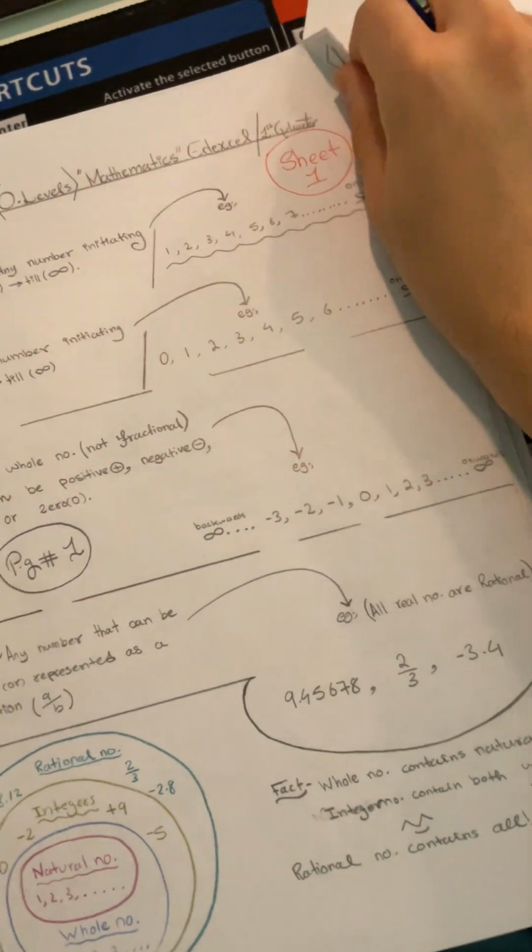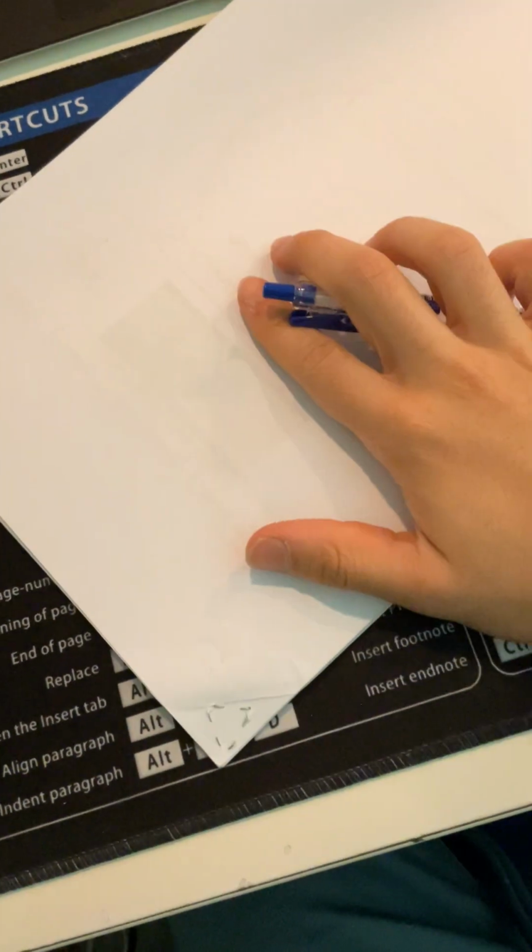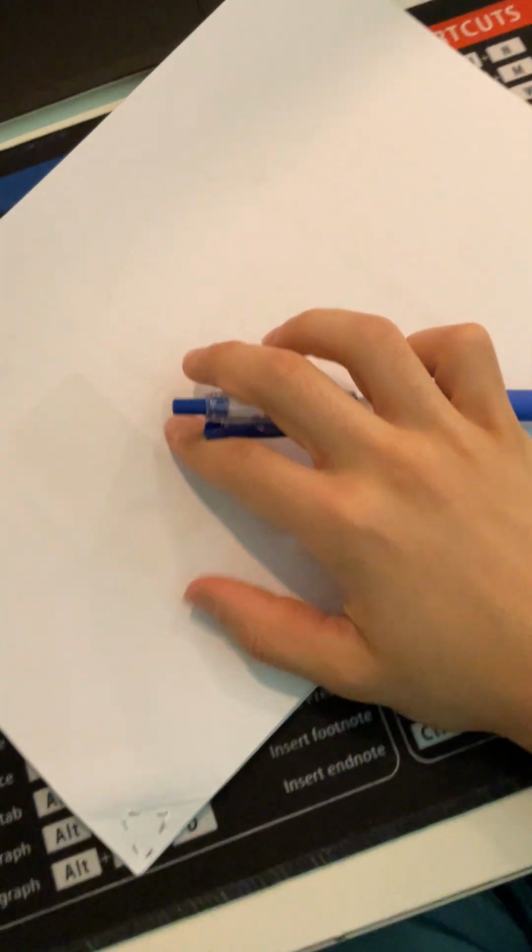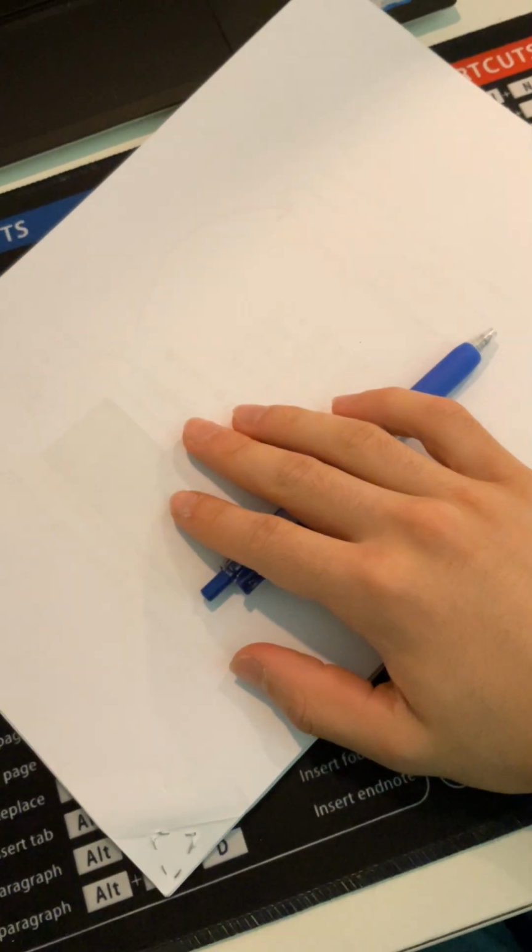And that is it for topic 3 in Edexcel Math Cambridge IGCSE. Like I said, it was a foundation topic, very easy.